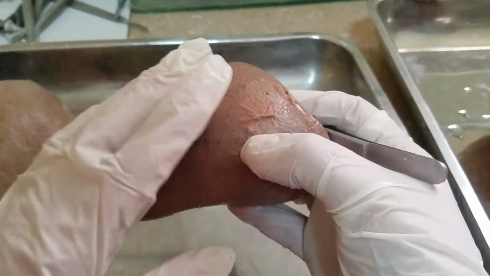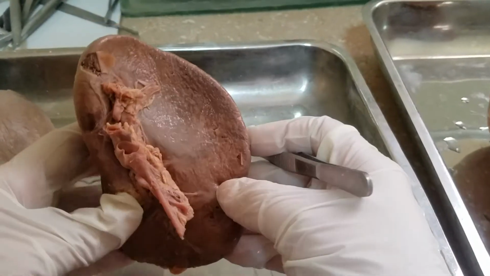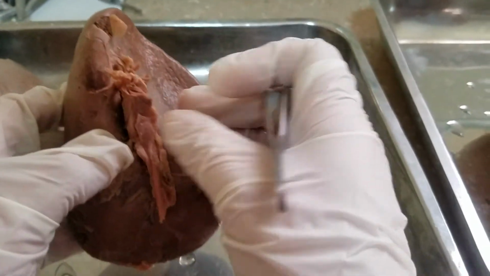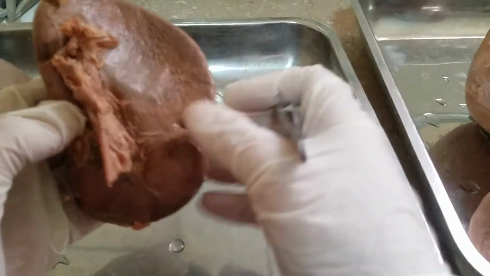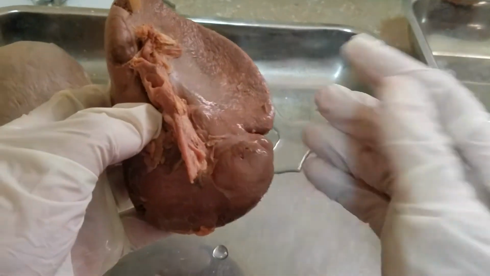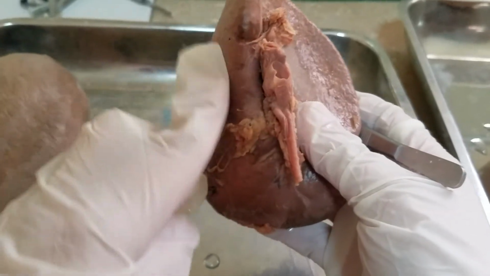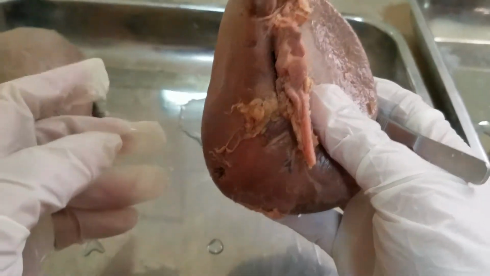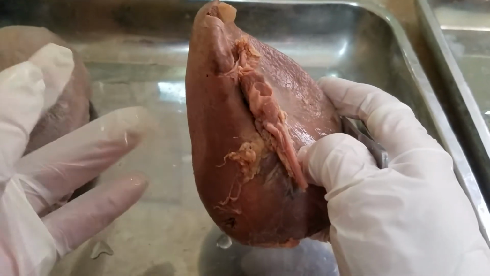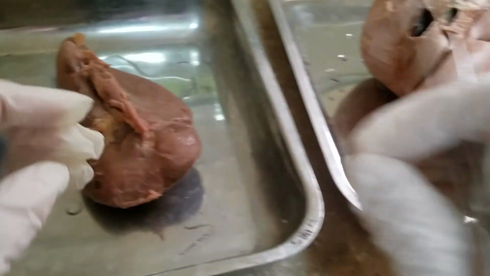Alright, this is the diaphragmatic surface, this is the visceral surface, and this is the hilum of the spleen, in which all the splenic vessels are entering. This is going to be the gastric impression, this is going to be the colic impression, and this is going to be the renal impression. The most important things that can be asked on the splenic specimen are the impressions.